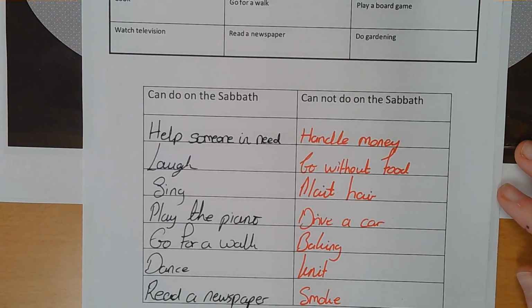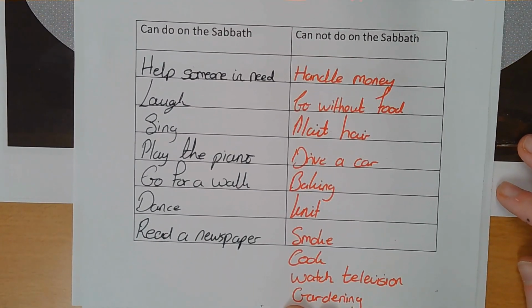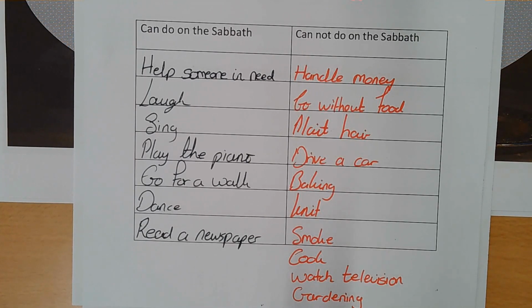What you cannot do on the Sabbath: you cannot handle money, you cannot go without food, because a lot of that celebration is based around 3 meals. You cannot plait hair, because all that work, looking your best in your best clothes, should have been done beforehand. I mentioned you cannot drive a car, you cannot bake because there's no cooking involved, you cannot knit because that is seen as work, you cannot smoke, you cannot cook, you cannot watch television, and you cannot do the gardening. Okay, so hopefully you got most of them.